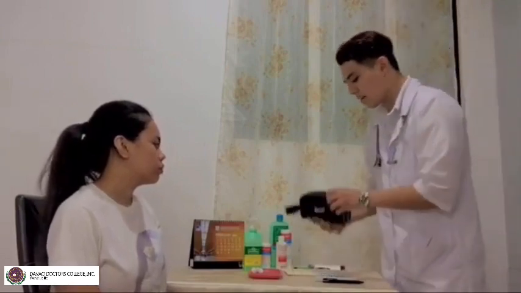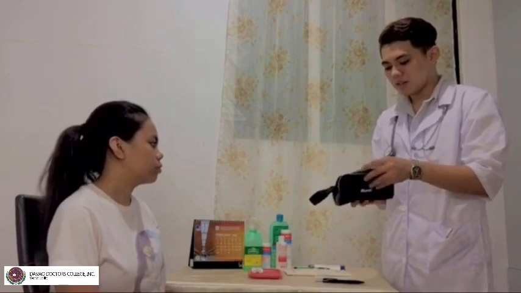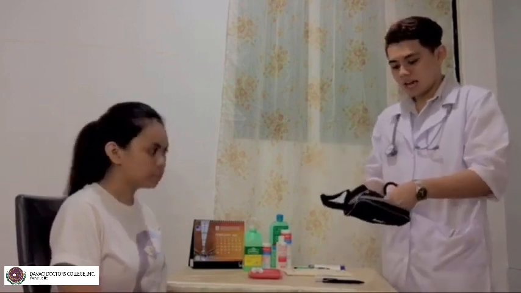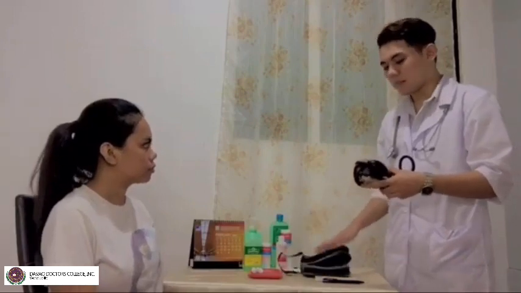So, we need to ensure that the equipment is intact and functioning properly, and check the cuff size and leaks in the tubing between the cuff and the sphygmomanometer. So, this is a new sphygmomanometer, and I have already checked this one. There are no damages and leaks. So, this is now ready to use. And also, this is appropriate for the patient's arm.